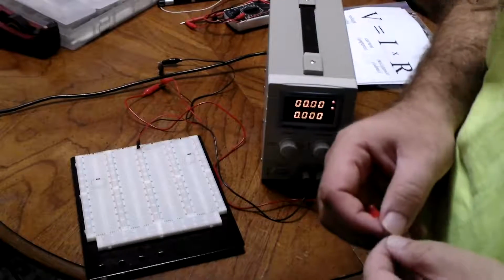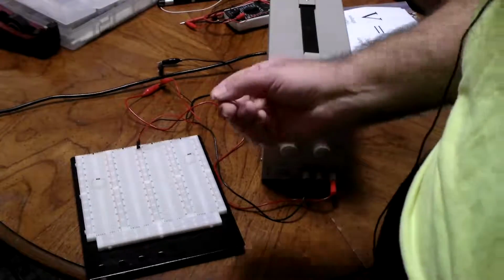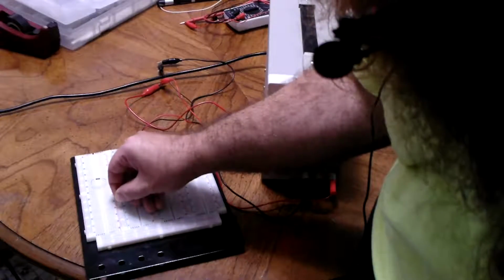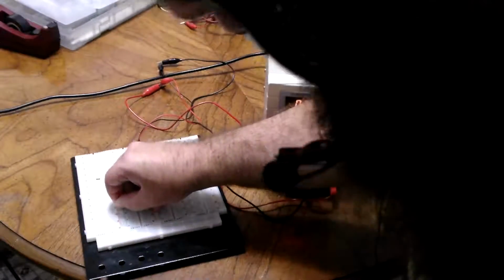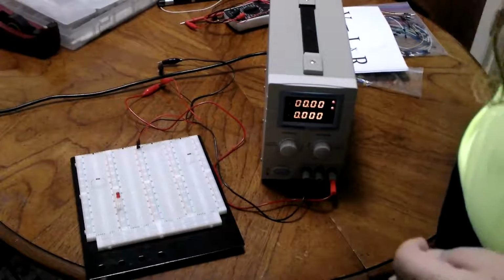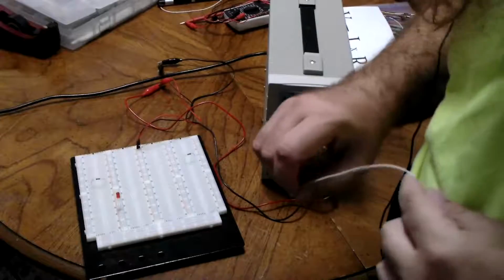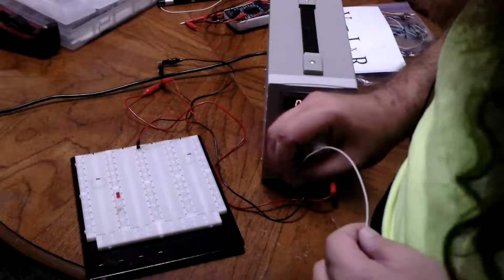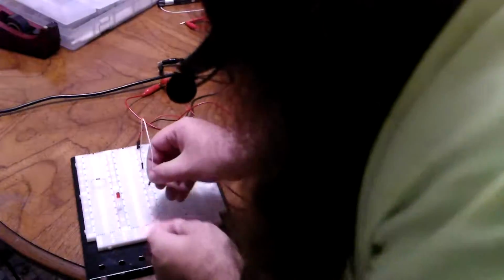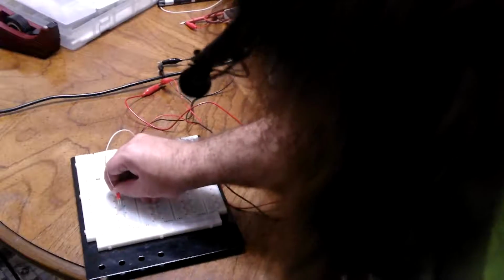Now I'm going to demonstrate how you actually use this thing in a circuit. I'm going to put it over here into this trace. As I said, the circuit is usually a resistor and an LED connected to your power supply, and you just calculate the resistor to be the right value. I'm going to connect the positive of the power to the positive of the LED.